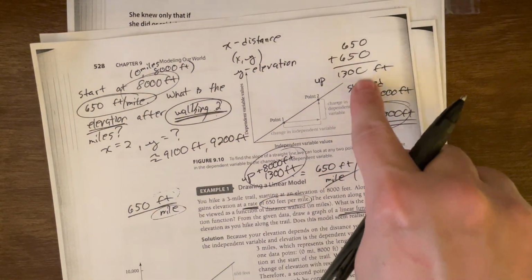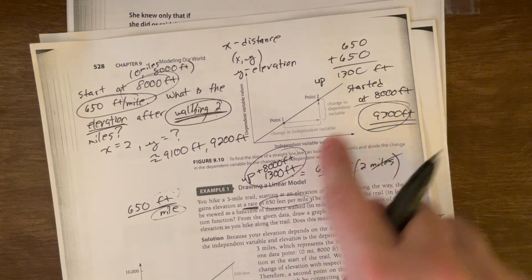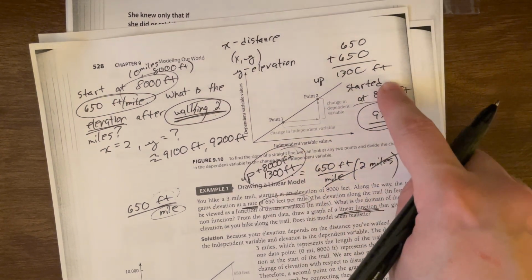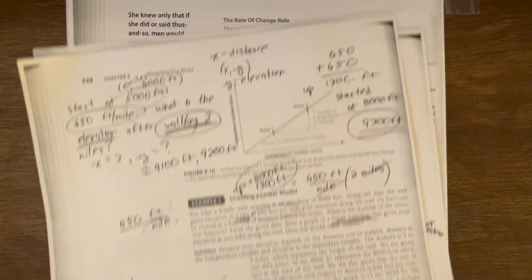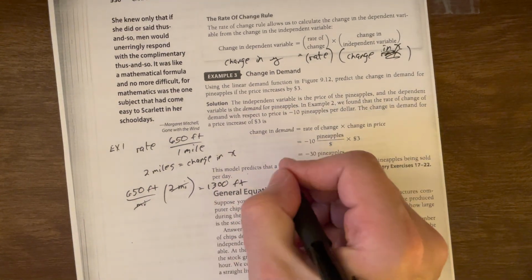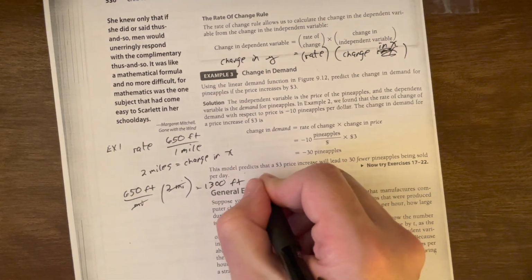But even going back when we did this, we kept pointing out that 1,300 feet was not the final elevation. It was how far up we have walked. How far up represents the change in y in this problem.